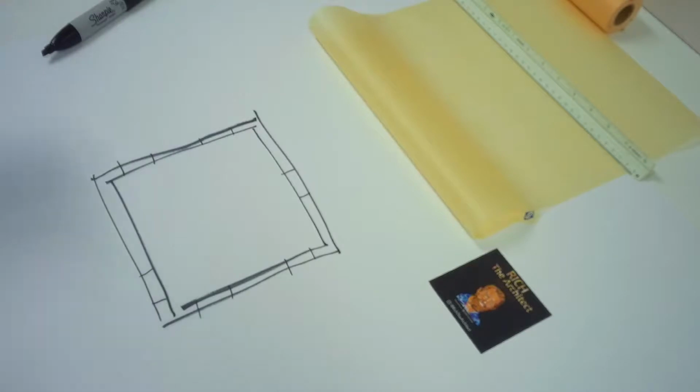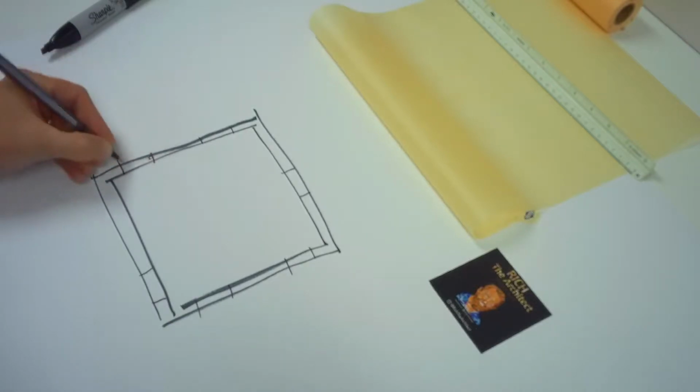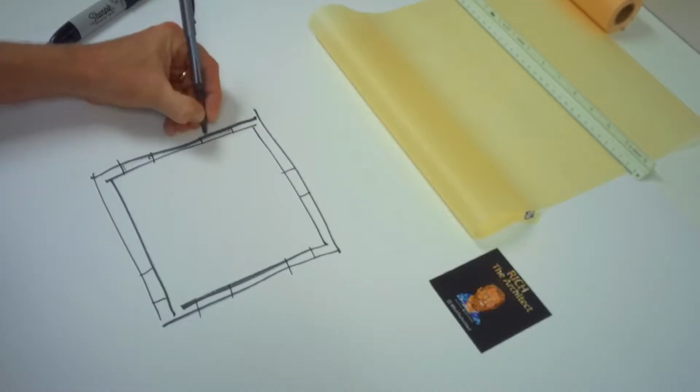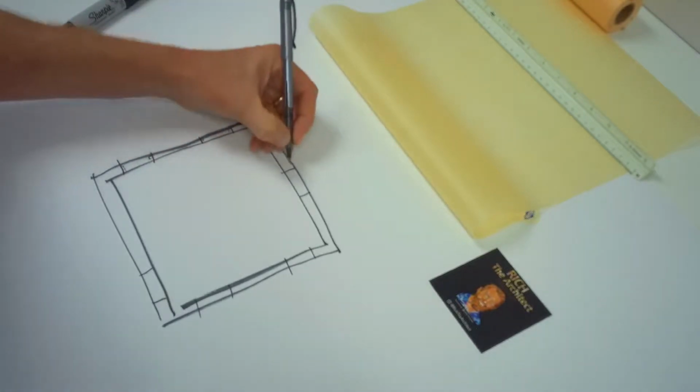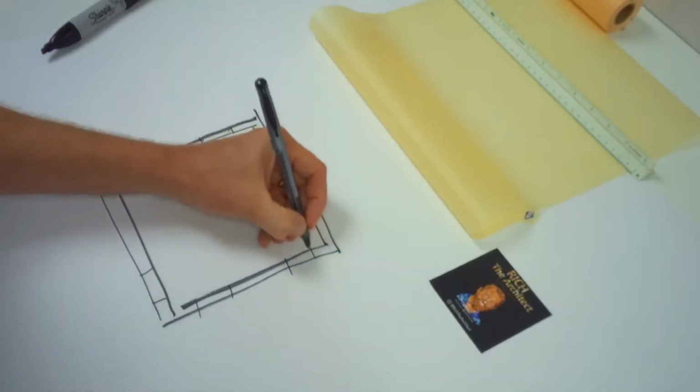To get a little more fine detail, we have the window jambs in these places.